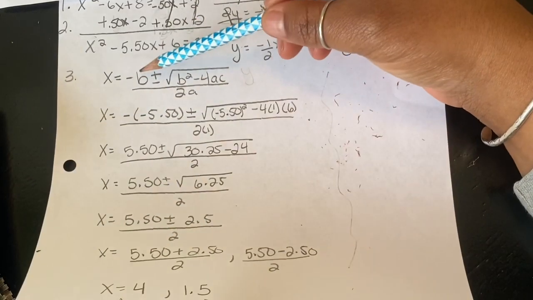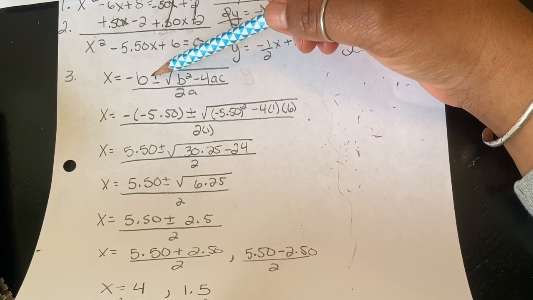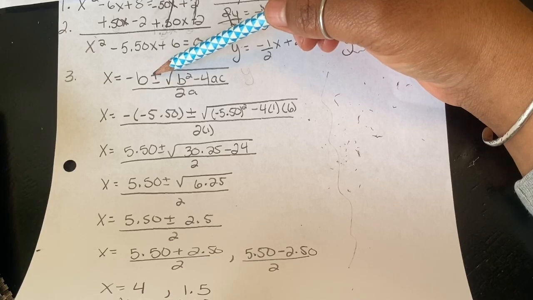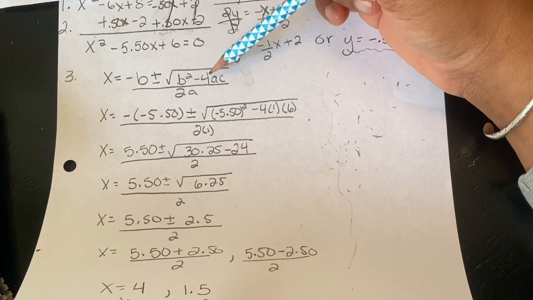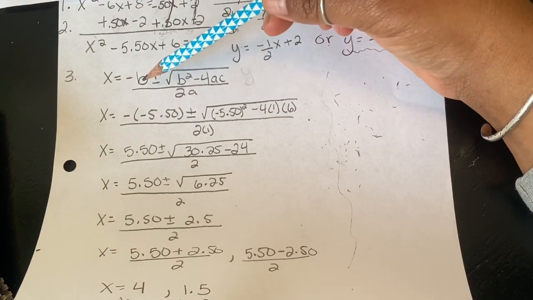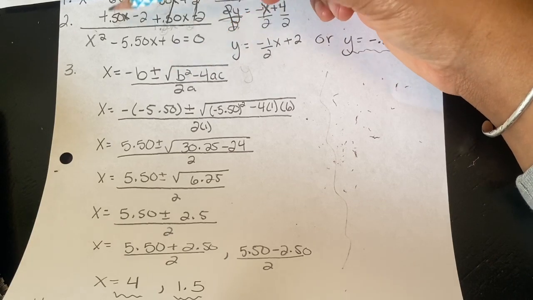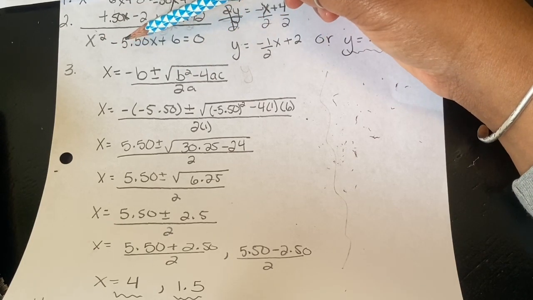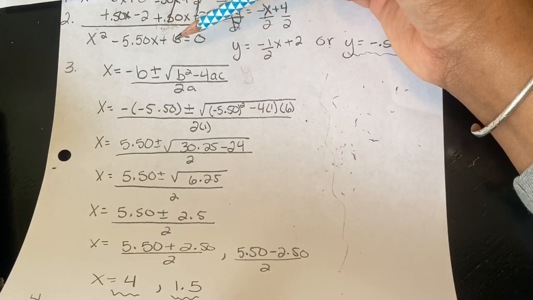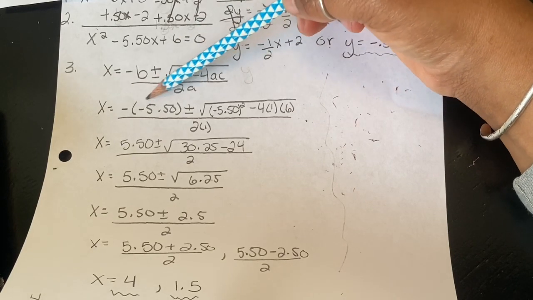So I have x equals negative b plus or minus the square root of b squared minus 4 times a times c, all divided by 2a. Okay, my a was 1, my b was negative 5.5, and my c was 6. So I plugged it in, and I got what you see here.